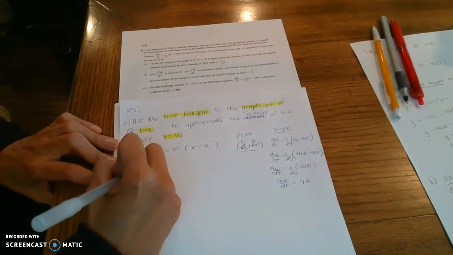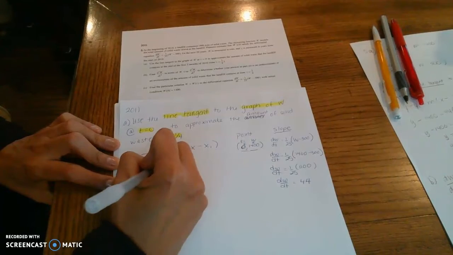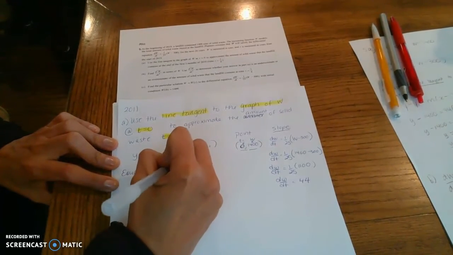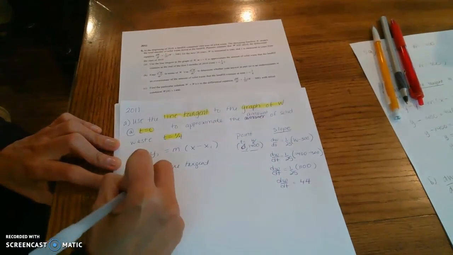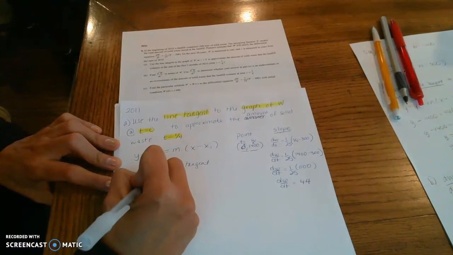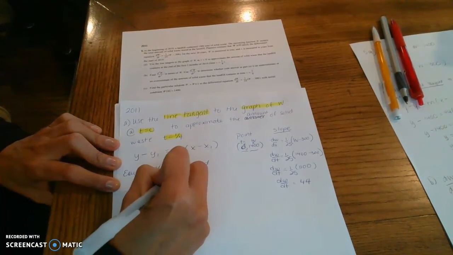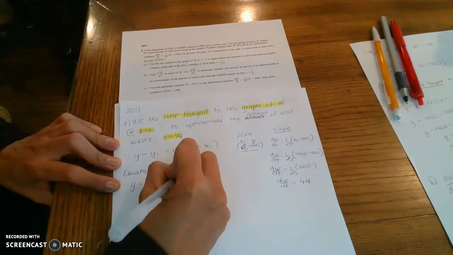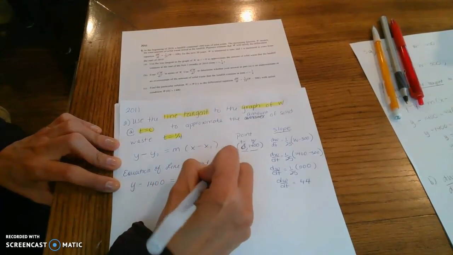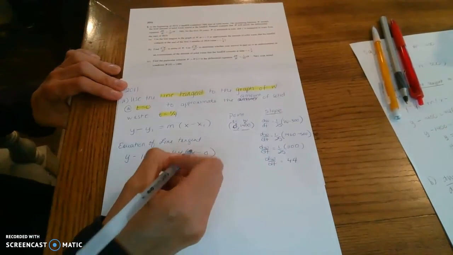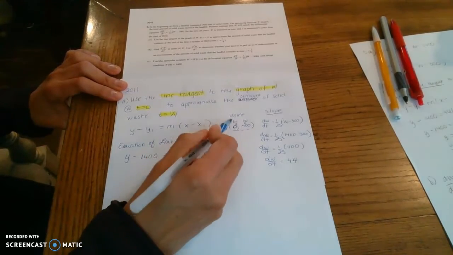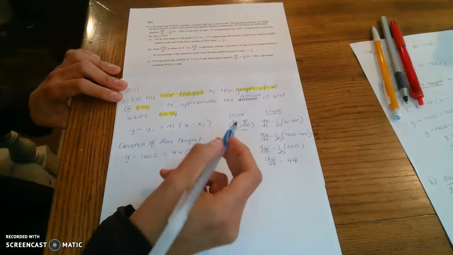So part A, halfway there, the equation of the line tangent is represented by y minus 1,400 is equal to 44 times x minus 0. And again, you could put t instead of x because in this case our x variable is time.